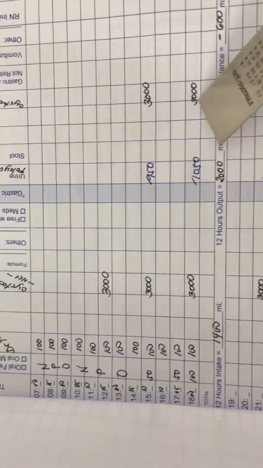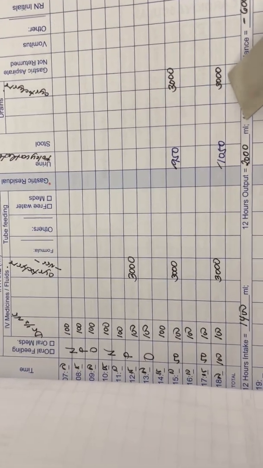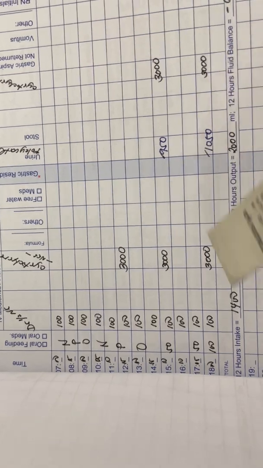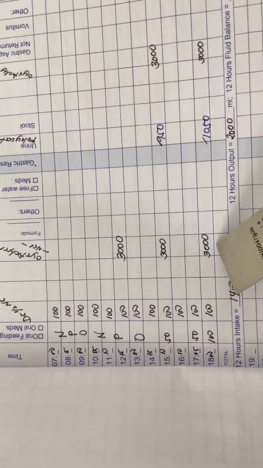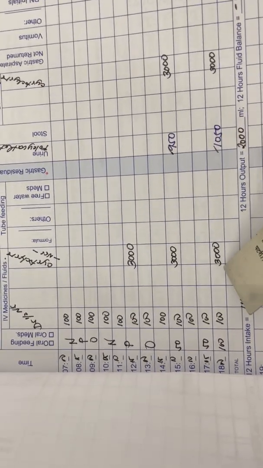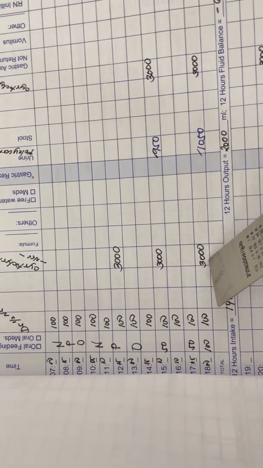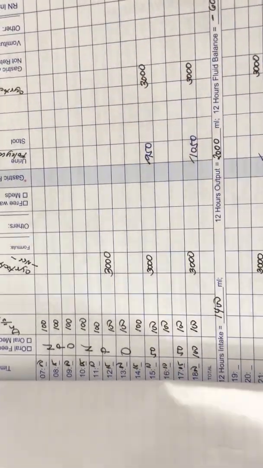So since the second bag of cystoclysis is finished at 1800R, you will hook another bag at 1800R again, because this is continuous infusion or a continuous cystoclysis. That's the order of the doctor. Okay? Is that clear? So, your shift is finished.